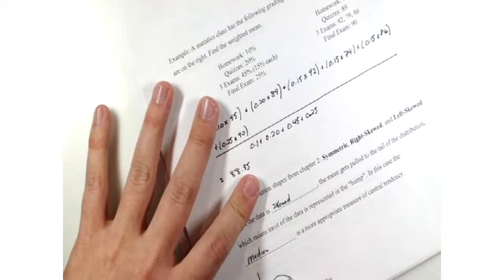So I'll draw a picture. Say we have something that is right skewed like that. If it's right skewed, the mean is going to be more towards here. Whereas the median, the number in the middle, will probably be around here.